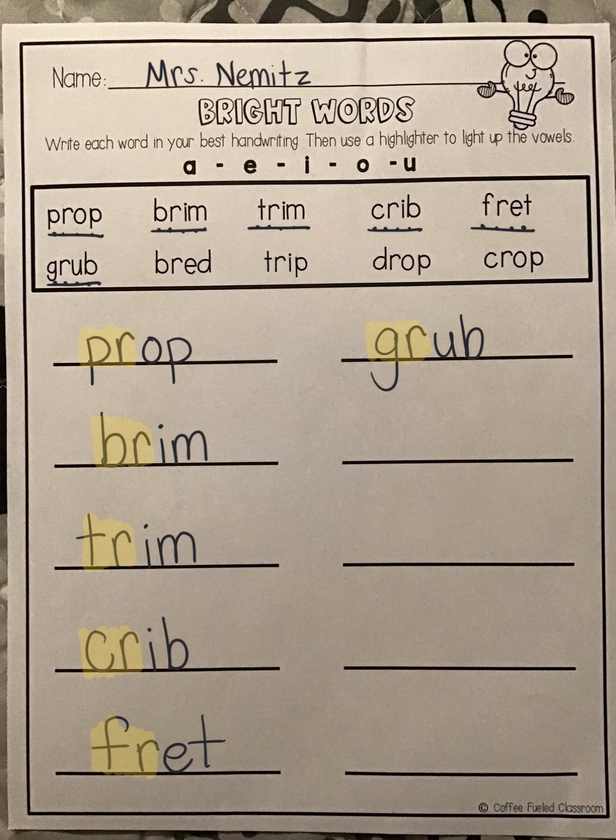The next word is bread. B-R-E-D. Bread. With your pencil, please write bread. B-R-E-D. Bread. With your highlighter, please highlight the R blend.